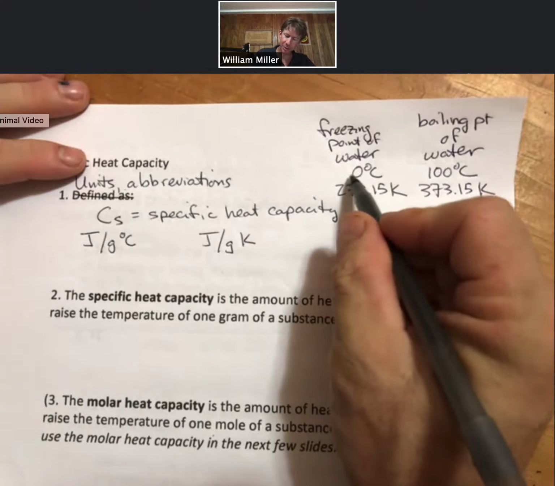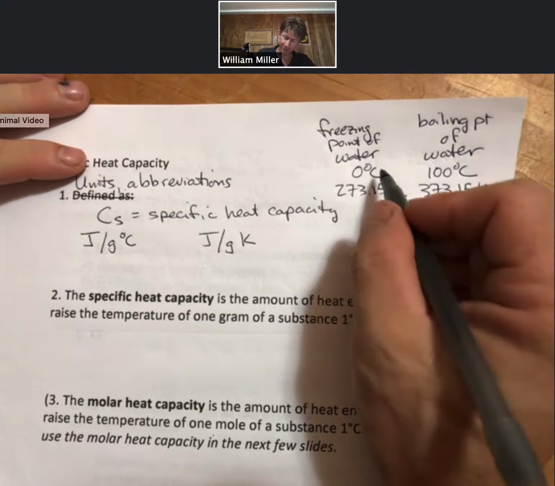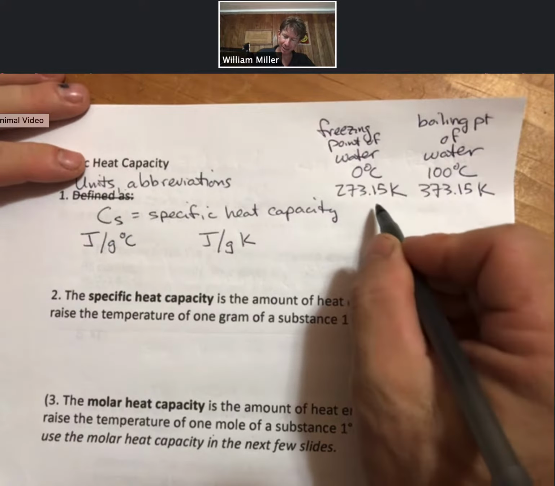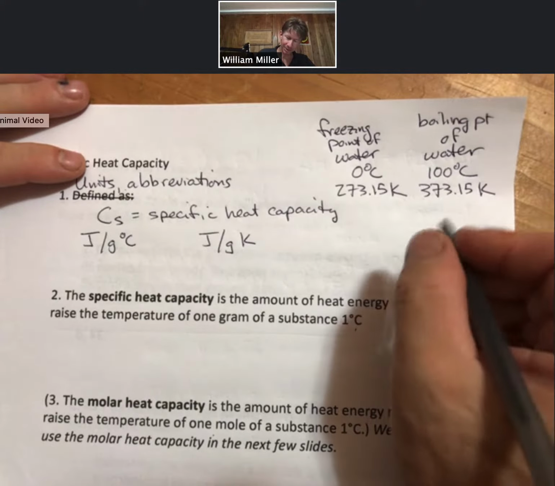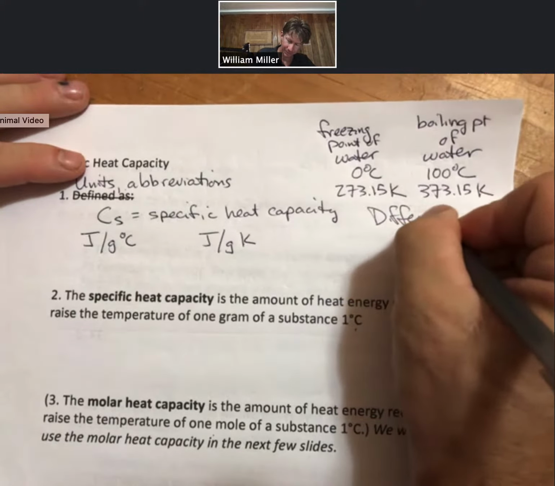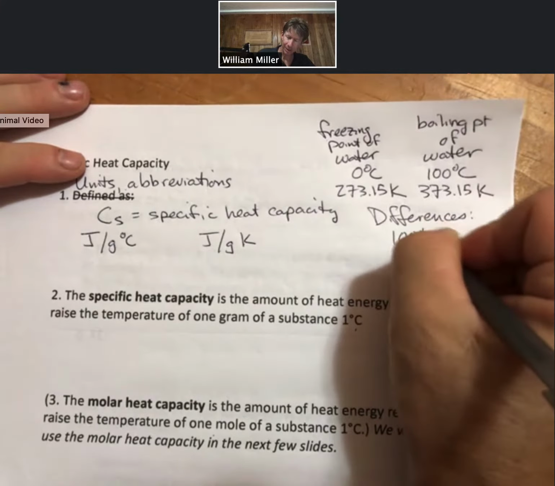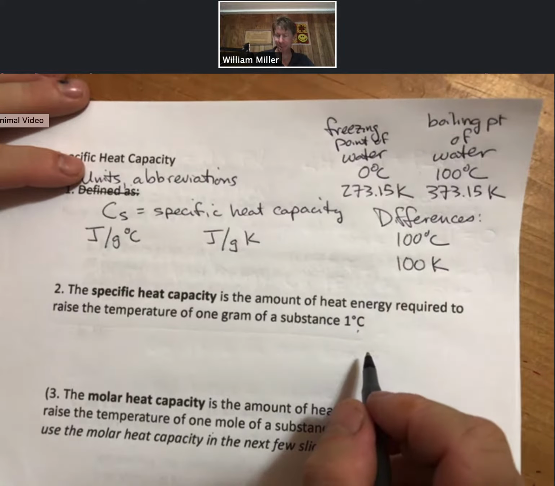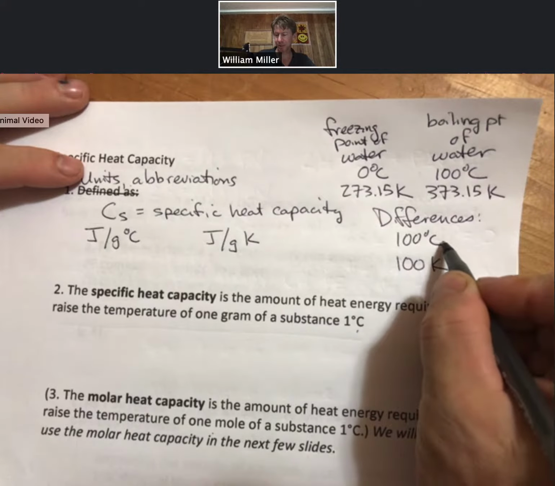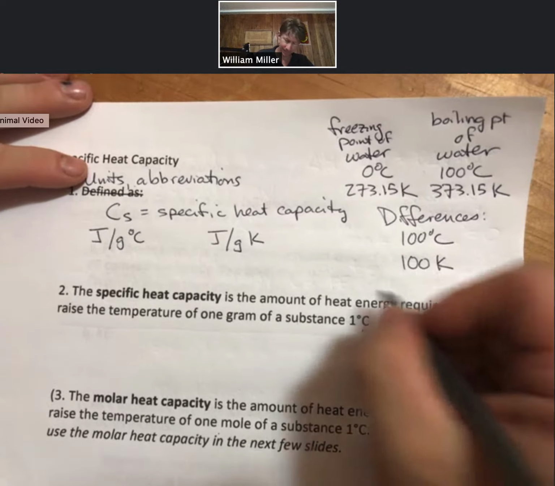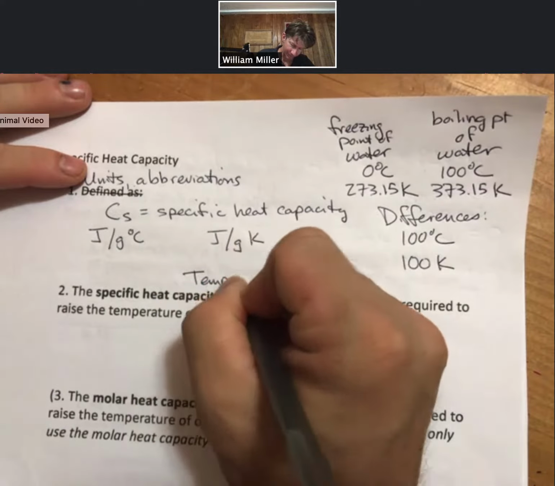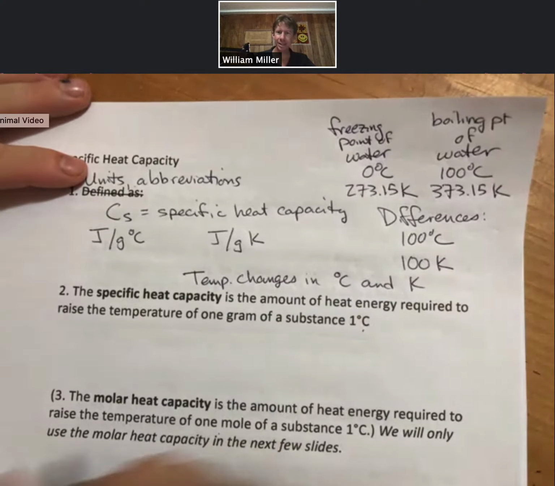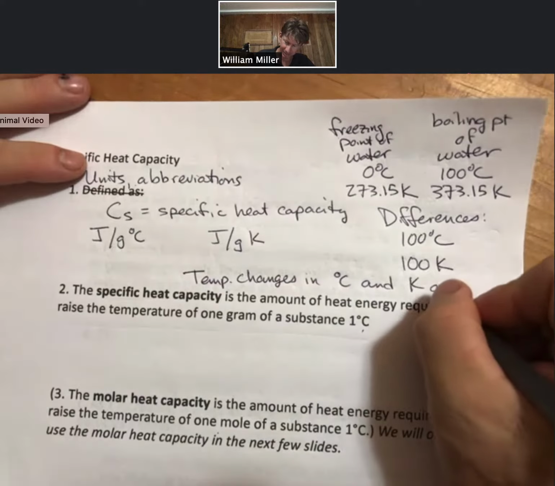If we look at the difference between these two numbers, the difference is 100 degrees Celsius. It is also 100 Kelvin. That's because temperature changes in degrees Celsius and Kelvin are the same.